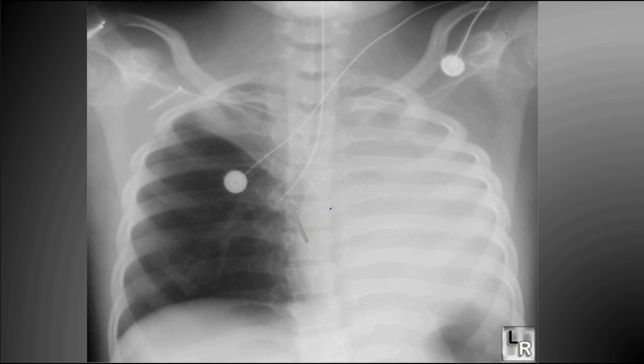In this particular picture, you have atelectasis of the entire left lung, but also collapse of the right upper lobe. Again, there is a diagnosis. Pause on the video, see if you can identify it, and we'll discuss this in the next tutorial.